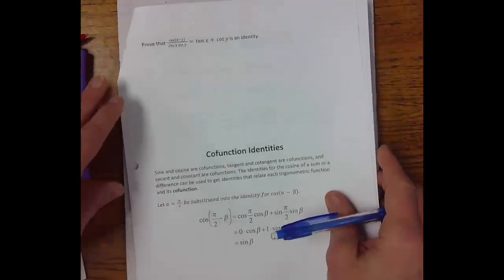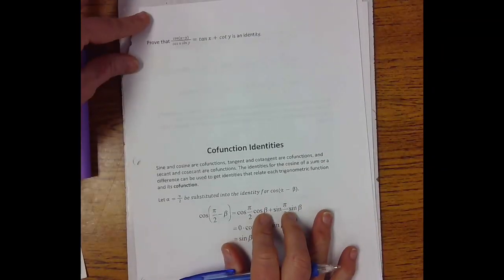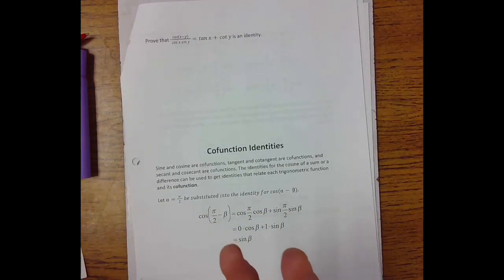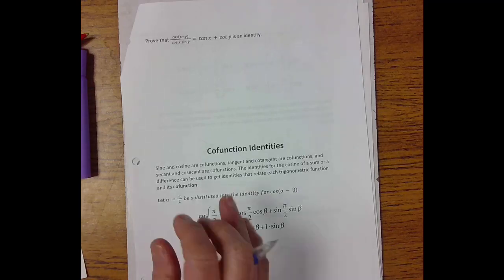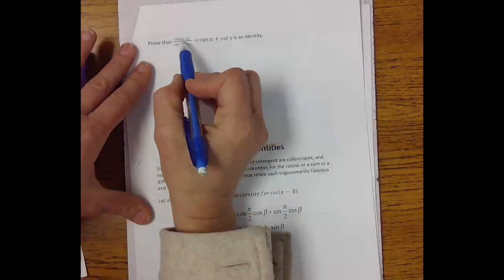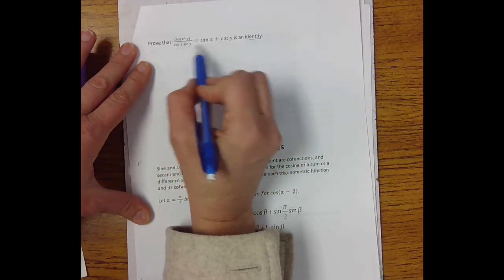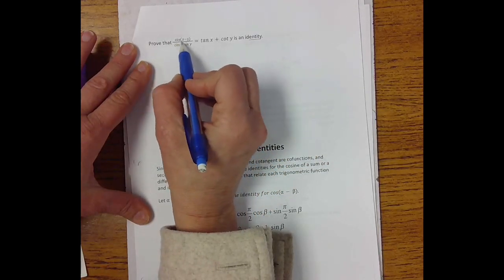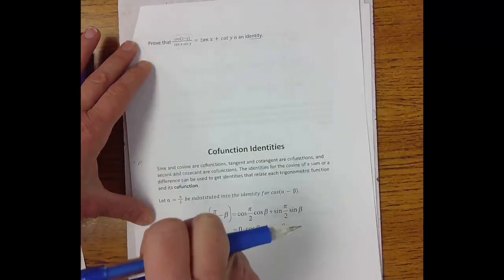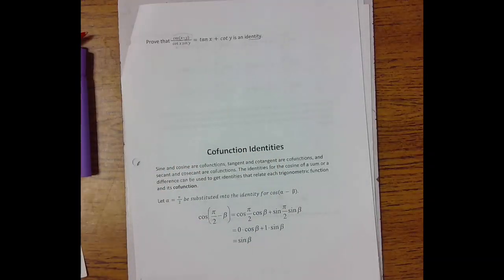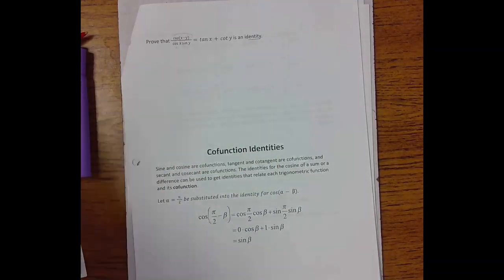This next one we're going to prove, so it looks a little bit like what we did in the last chapter, 3.2. When you're simplifying and proving a complex identity like this, we want to use our sum and difference identities. So we start off with the cosine of x minus y.